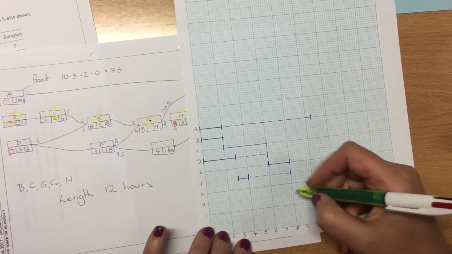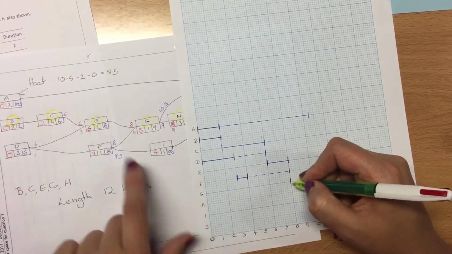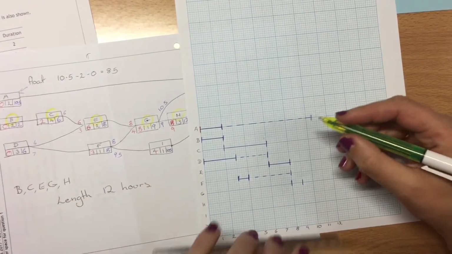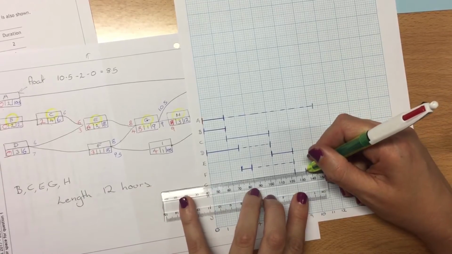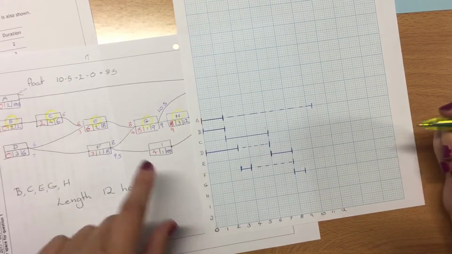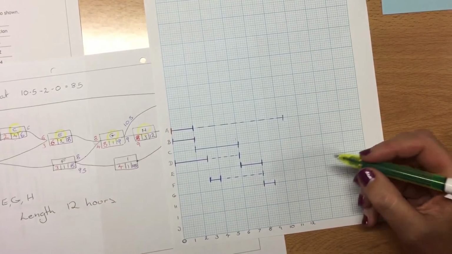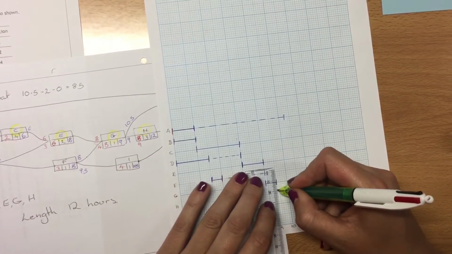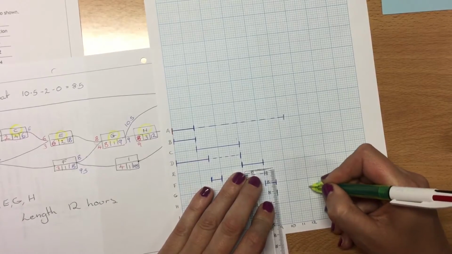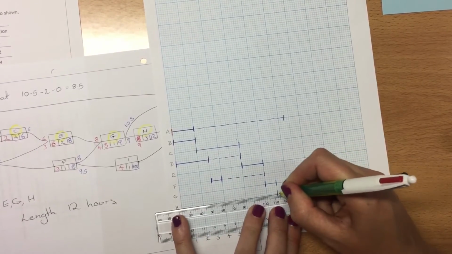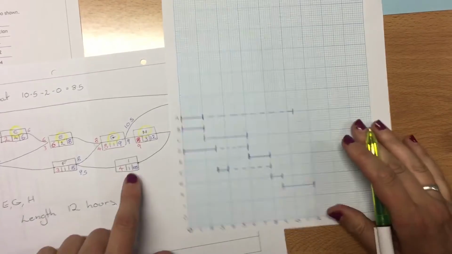G starts at 8. It is 1 square long and finishes at 9. No float. H starts at 9, takes 3, finishes at 12. So again, no float, which is kind of what you'd expect given that it's on the critical path.